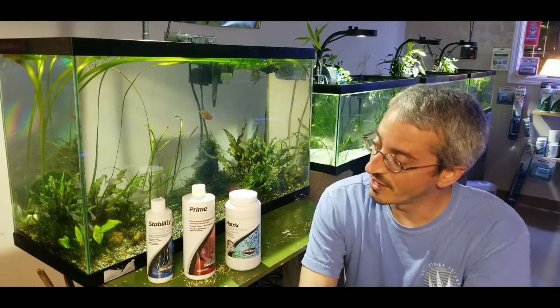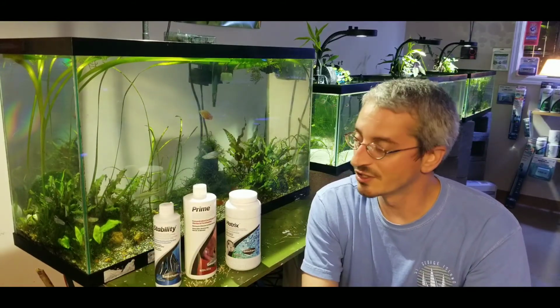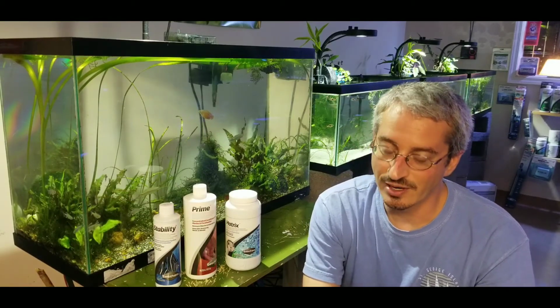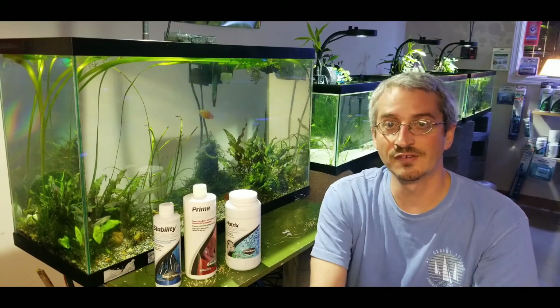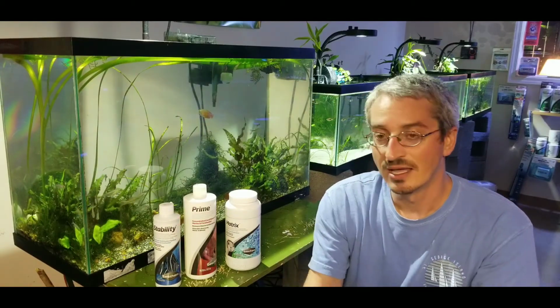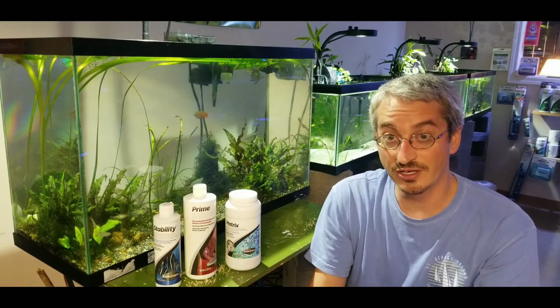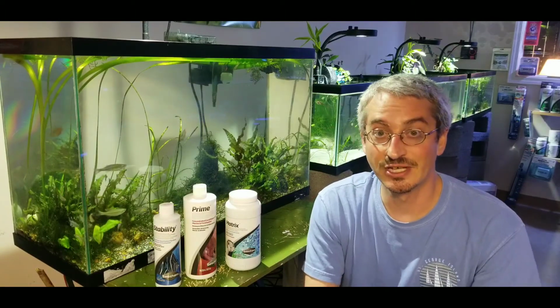And the third thing I'll do is add a beneficial bacteria product. There's all kinds of them: Stability, Seed, Quick Start. I could sit here and just make a list of them. And I have seen these things work. I have seen the beneficial bacteria in the bottles really knock numbers back to where they need to be. So really the whole thing is finding that balance in your tank.